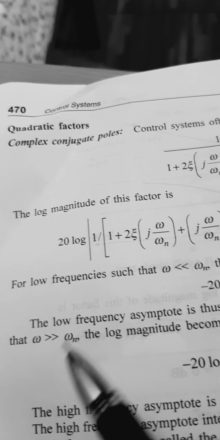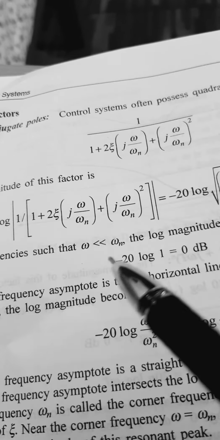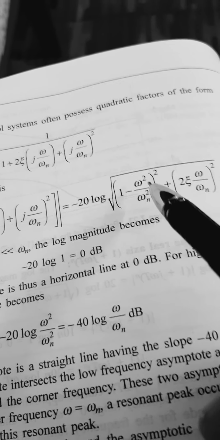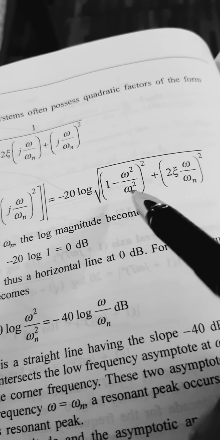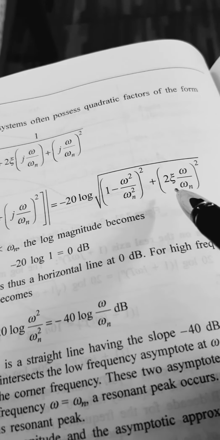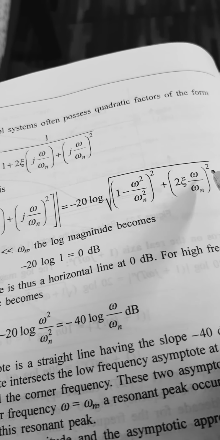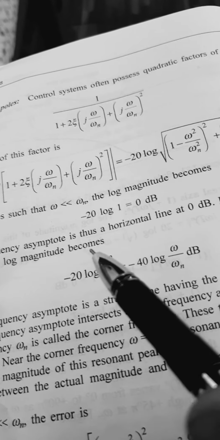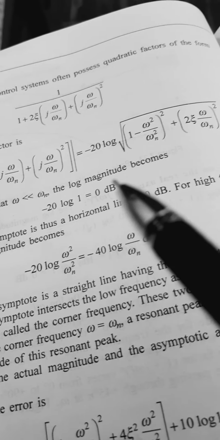Now the log magnitude of this factor is 20 log of this term, which is equal to minus 20 log square root of (1 minus omega square by omega n square) all raised to square plus (2 xi omega by omega n) raised to square. For low frequency, the asymptote is thus a horizontal line at 0.